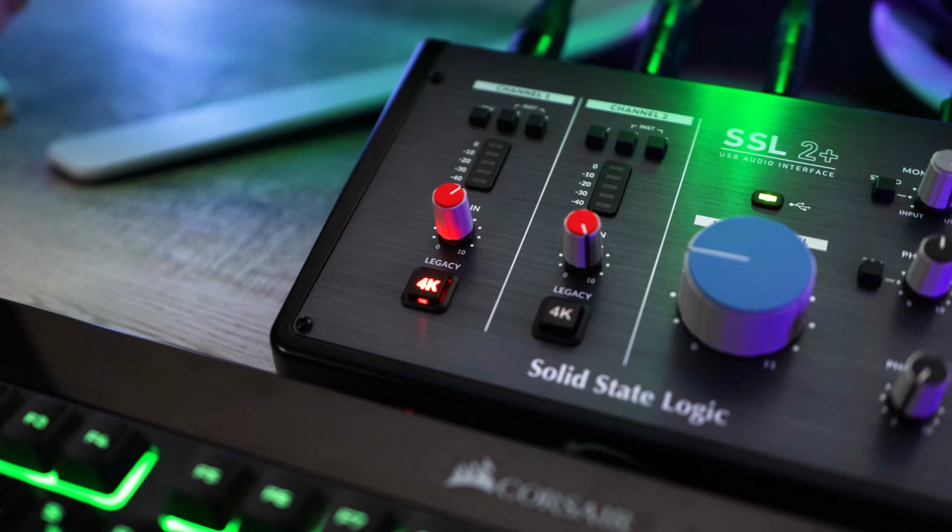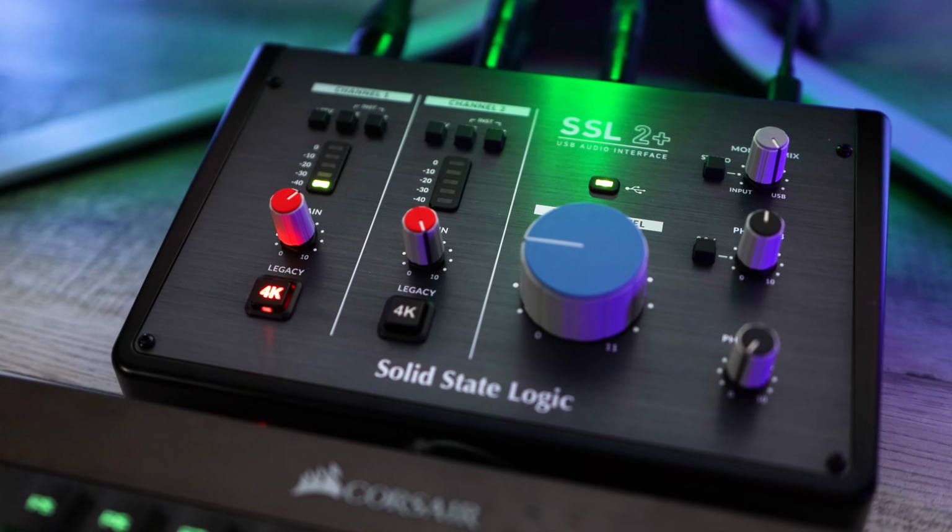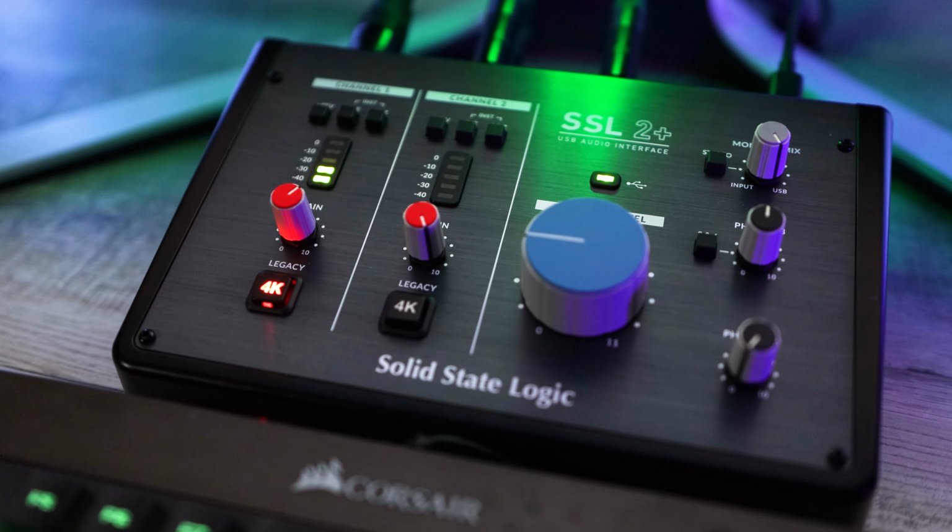When it comes to drivers, the SSL2 Plus has been absolutely flawless. Never one crackle, pop, or audio dropout on my Windows 10 PC. I've owned, tested, and reviewed a good number of audio interfaces over the years, and the SSL is one that's remained strong the entire time.